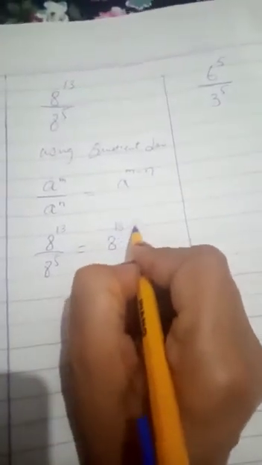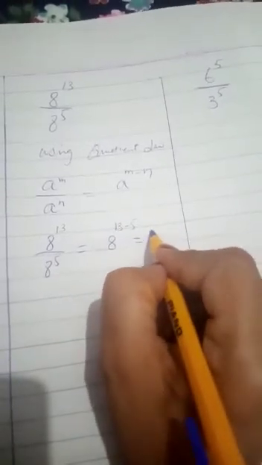To divide two powers that have the same base, subtract the exponents. According to this law, we will write the question. Let's see. 13 minus 5. We get 8 power 8. This is your answer.